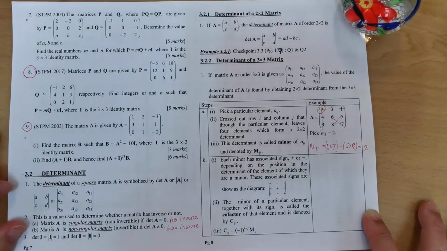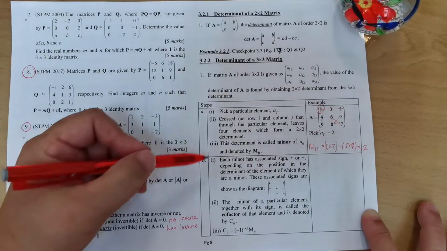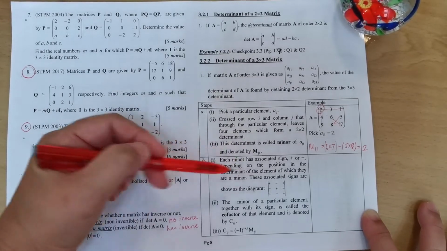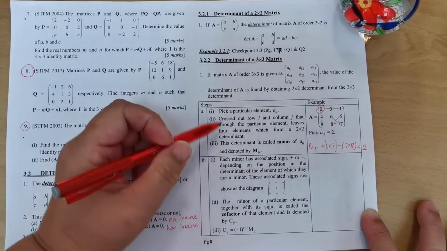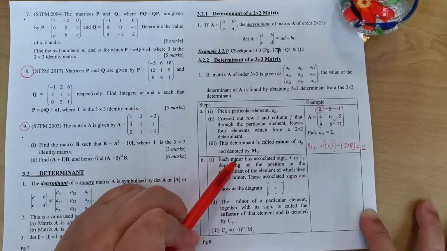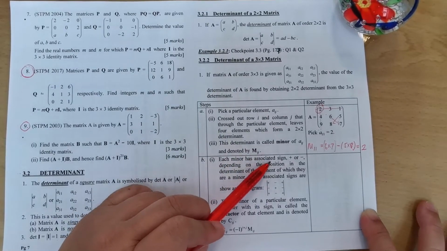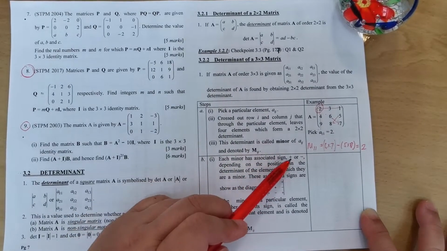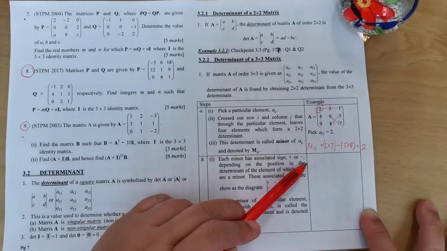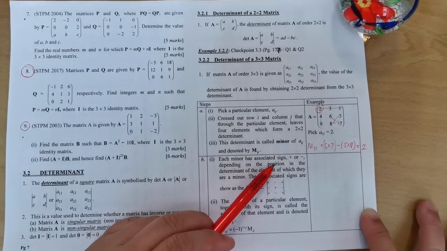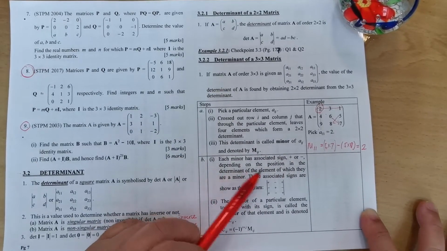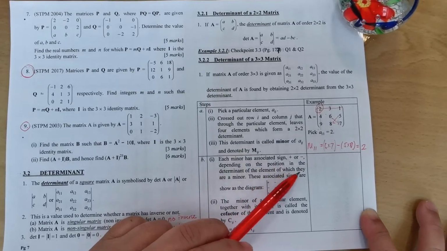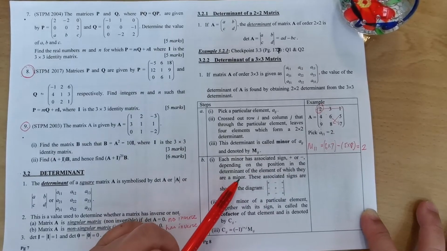Then the next step is actually very simple. Each minor has an associated sign, either positive or negative, depending on the position in the determinant of the element of which it is a minor.